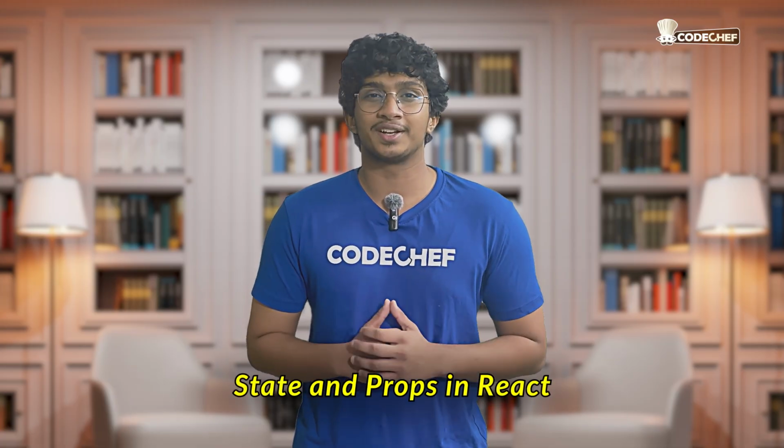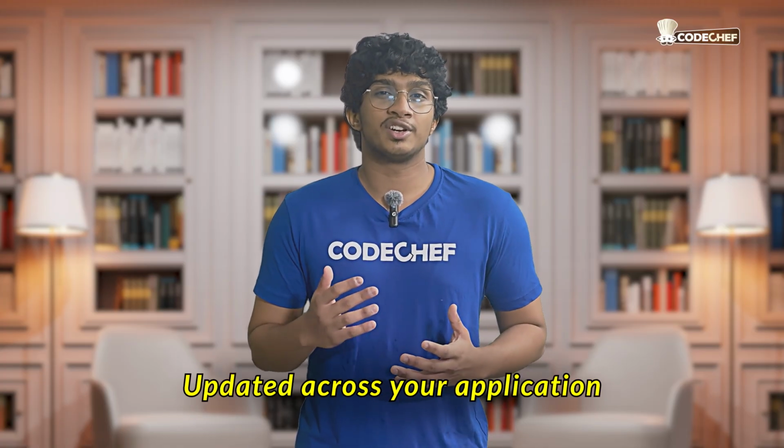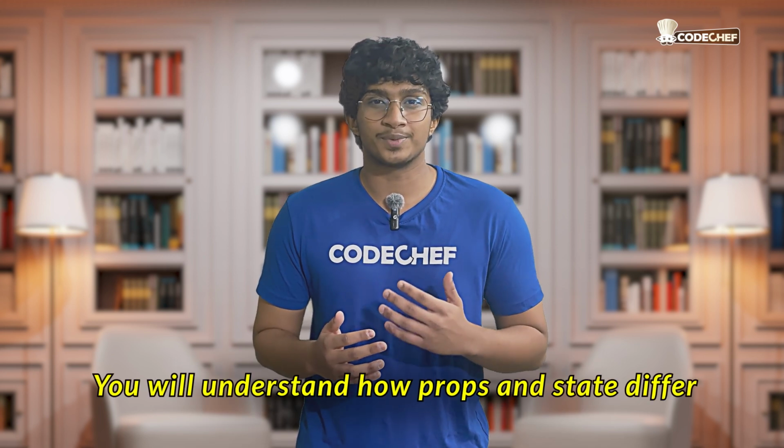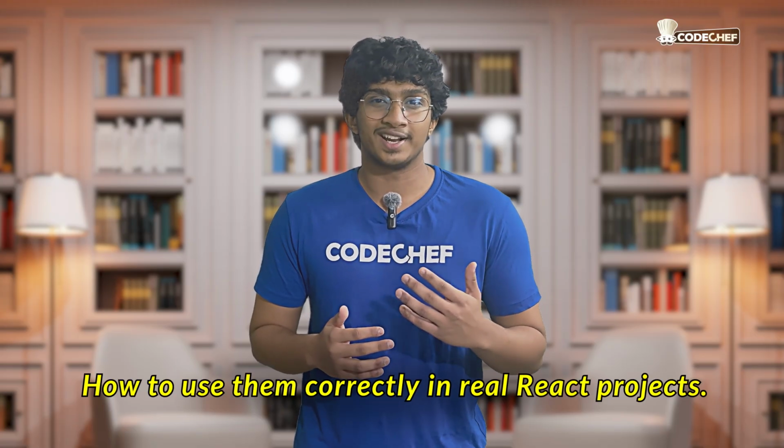In today's lesson, we'll have a look at state and props in React, an important concept which will form the foundation of almost every React component you will write. These concepts will decide how your information is passed, stored, and updated across your React application. Many common React issues like unexpected UI behavior or unnecessary re-rendering can be traced back to misunderstanding around these concepts. By the end of this lesson, you will understand the difference between props and state, how data flows between components, and how to use them correctly in React.